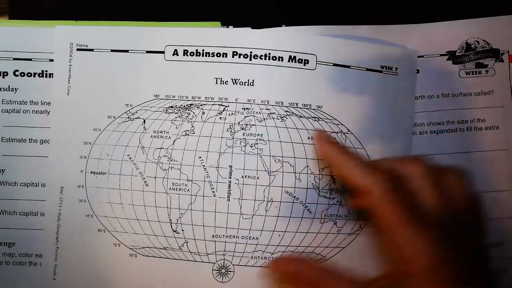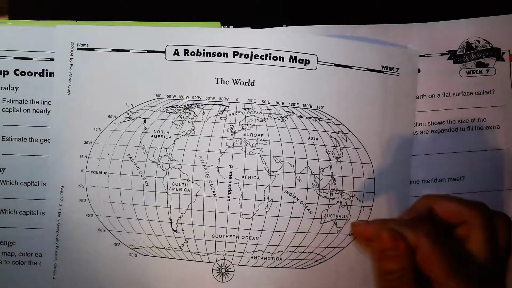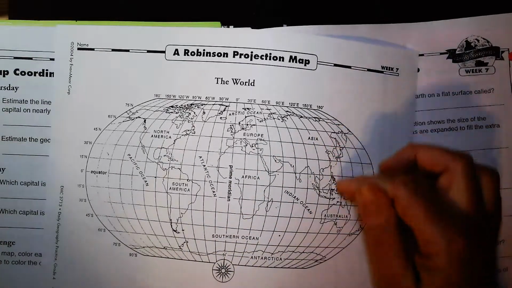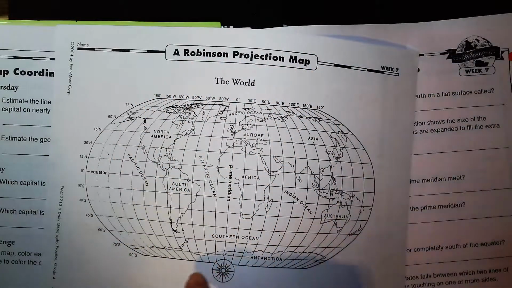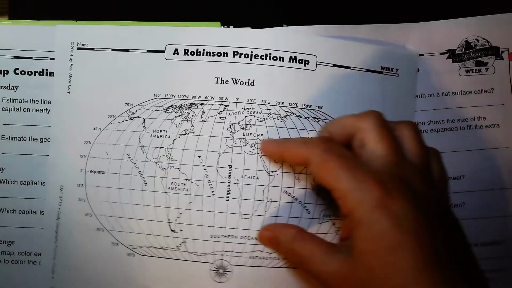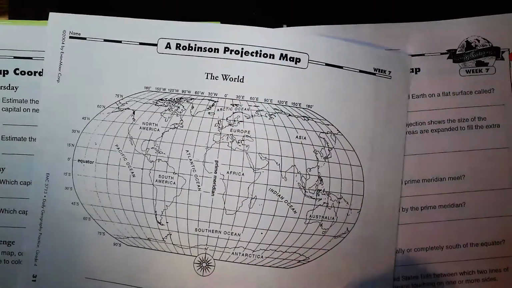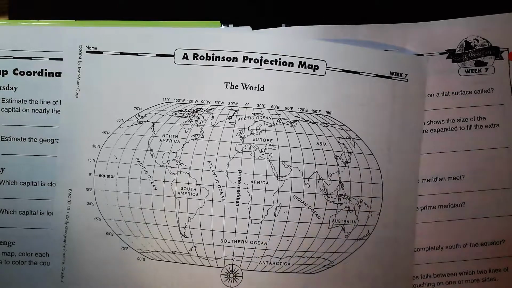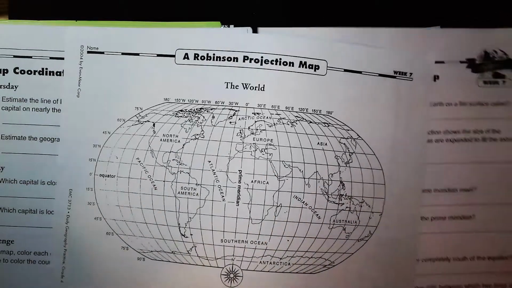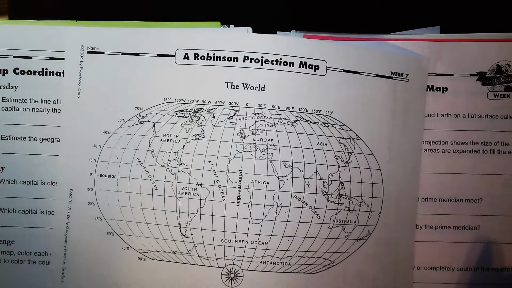The advantage of this is since most of our land masses are in the middle, most of our land masses are accurate. Obviously not Antarctica, but most of our land masses, since they're closer to the equator, are much more accurate. Mostly the oceans are the areas that get stretched out. So it gives us a better view of the world, even though it's not quite perfect.